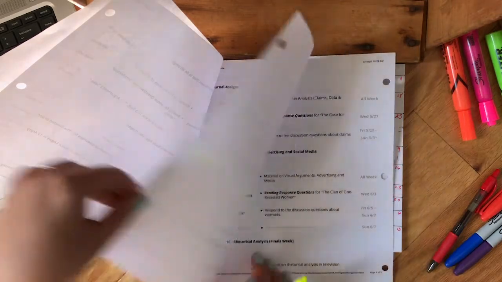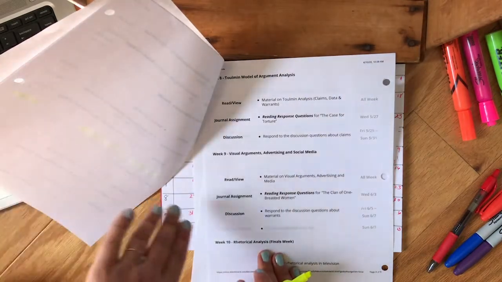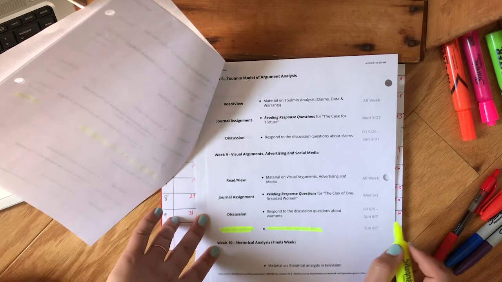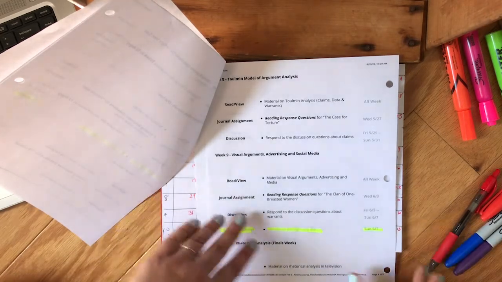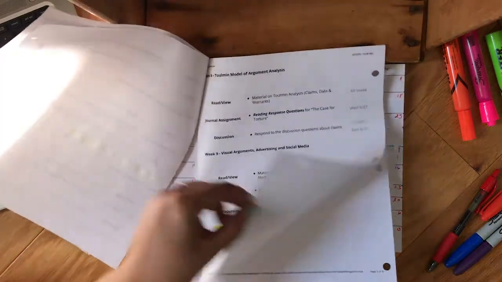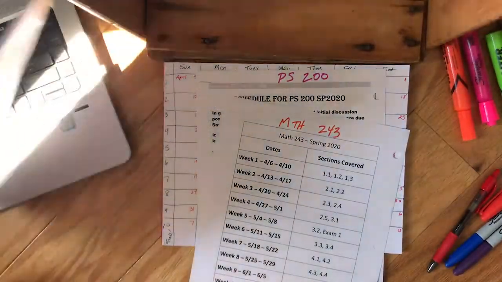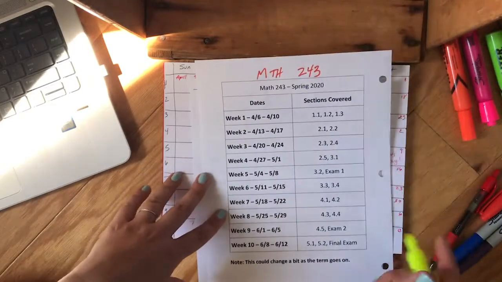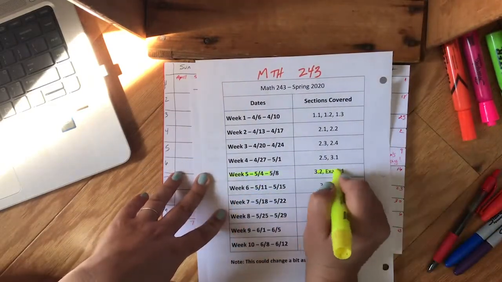I've printed each syllabus and schedule. You can print it out or just simply save them to your device and then maybe even highlight them using tools in your Word program or PDF. I'm using different color markers for each class, but you could use pencil or whatever you like. Some dates might change, and that's okay.